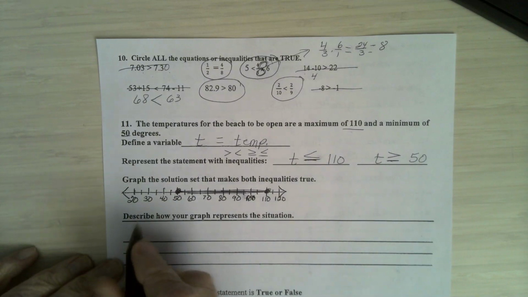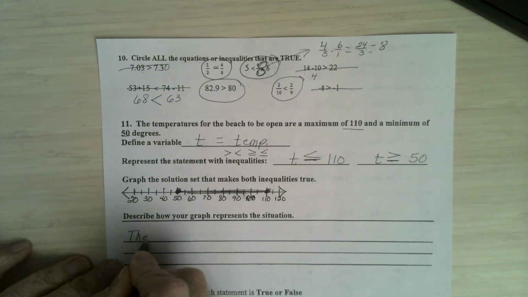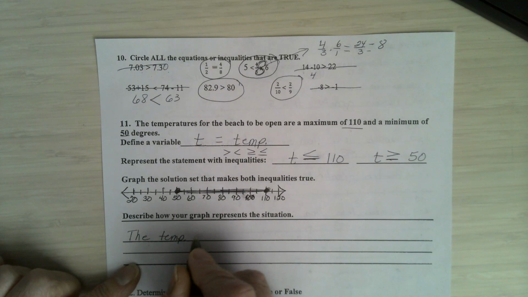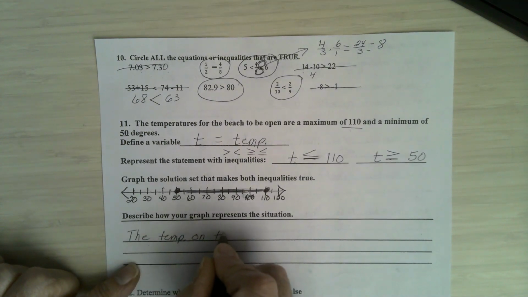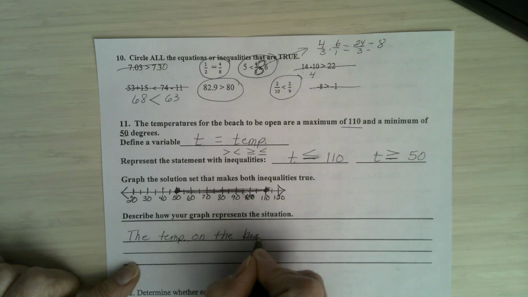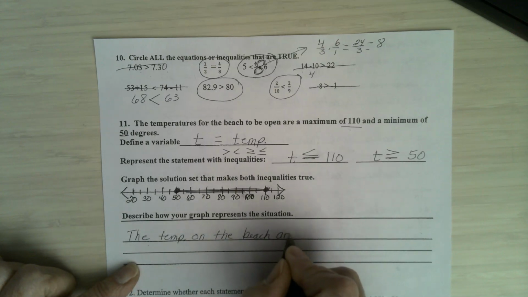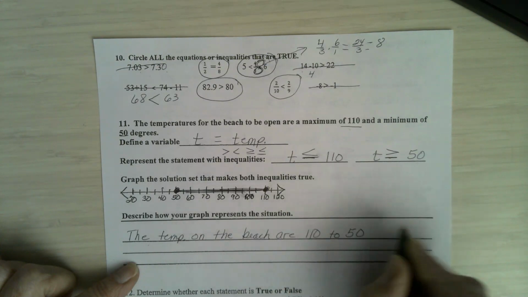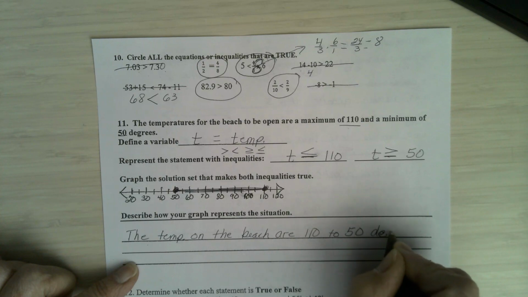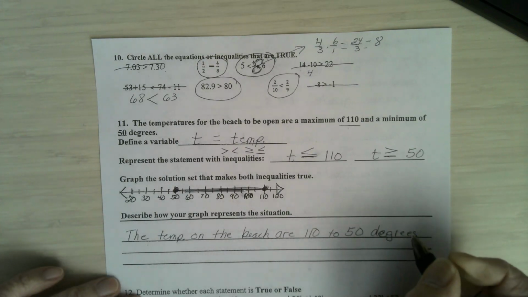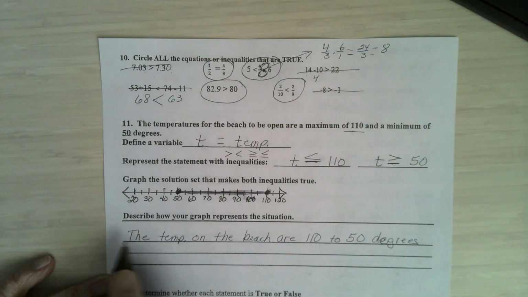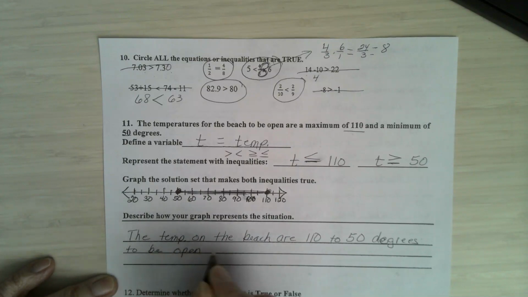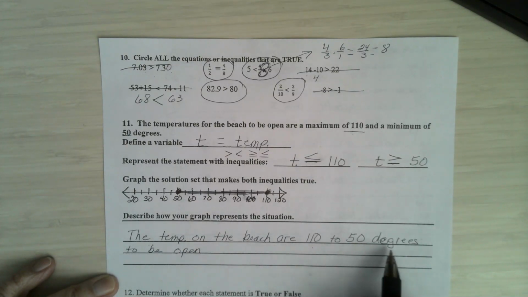Okay? Something like that. So the temperatures on the beach are 110 to 50 degrees to be open.